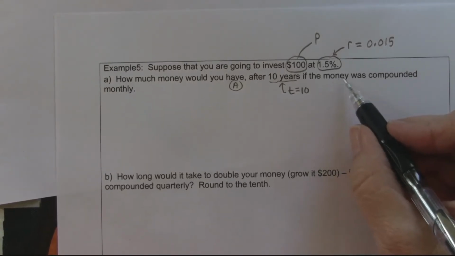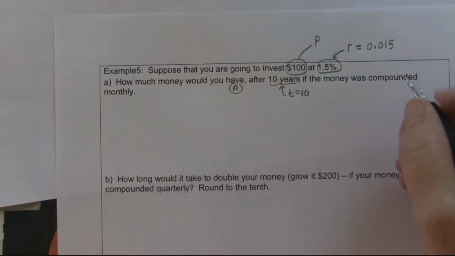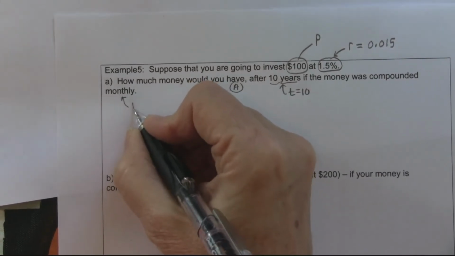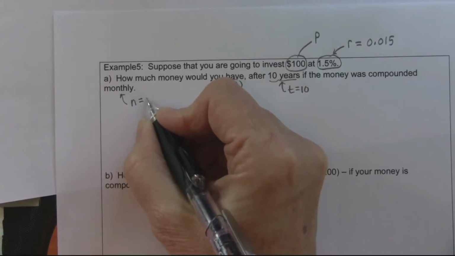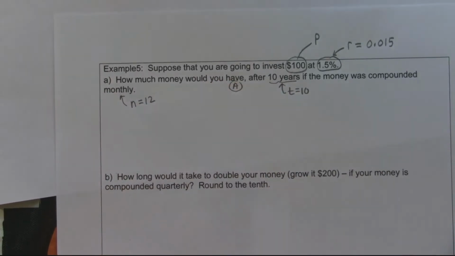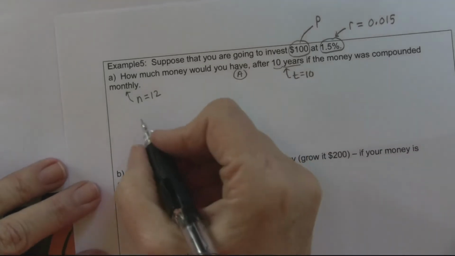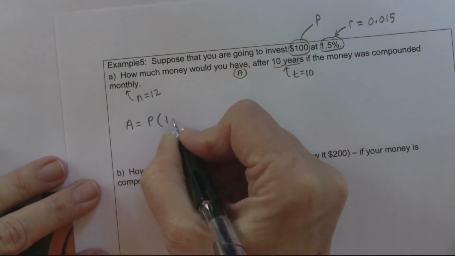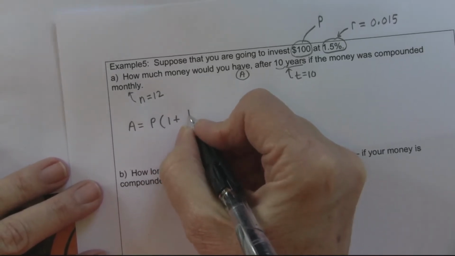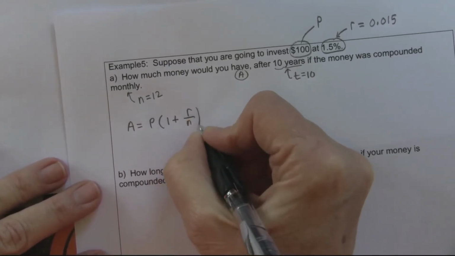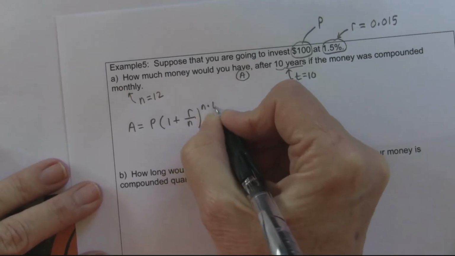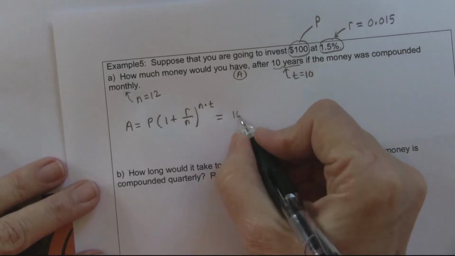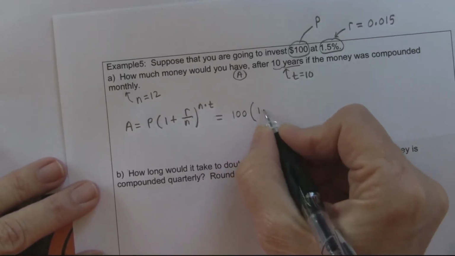And so if the money was compounded monthly, now compounded monthly is our N, and there are 12 months in a year, so N is 12. So what we're going to have for our formula is A equals P times 1 plus R over N, raised to the power N times T. So in our case, our P was 100. 1 is part of the formula.